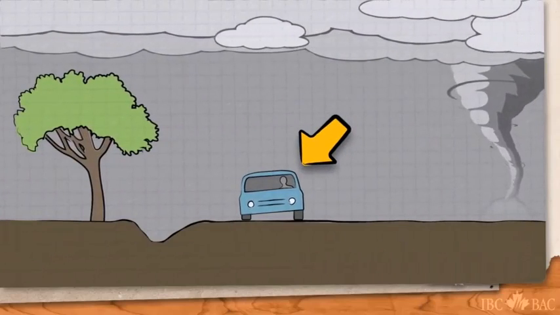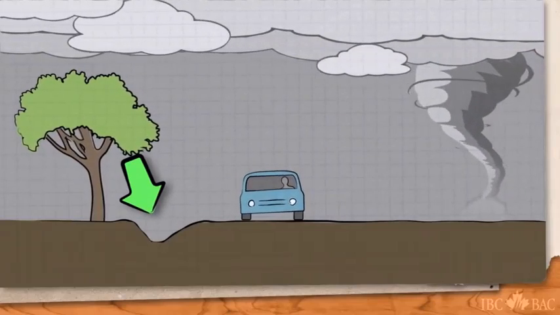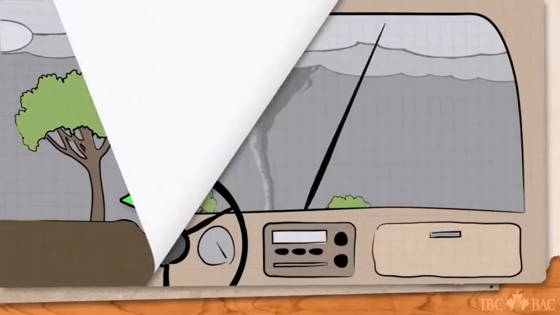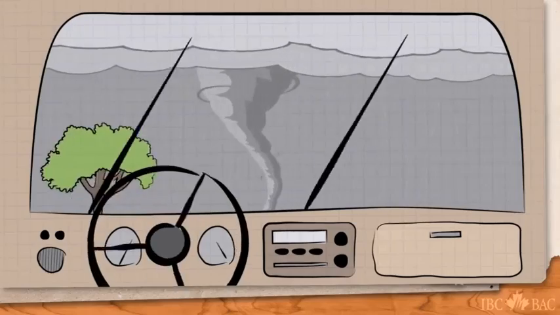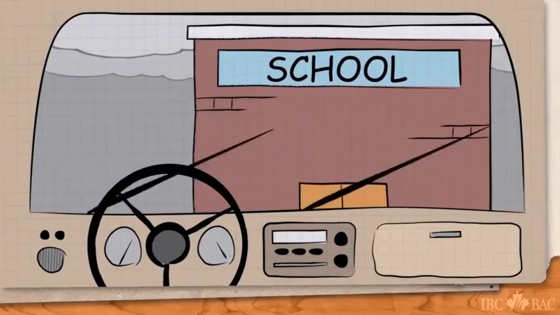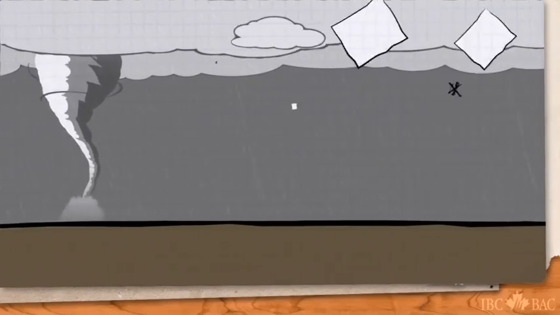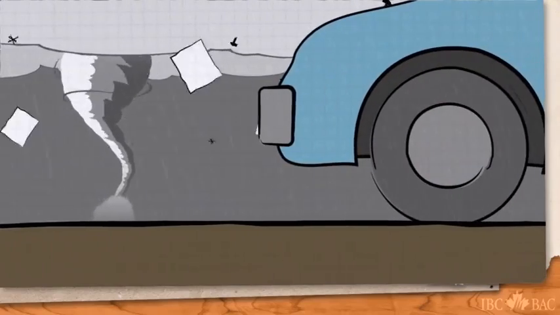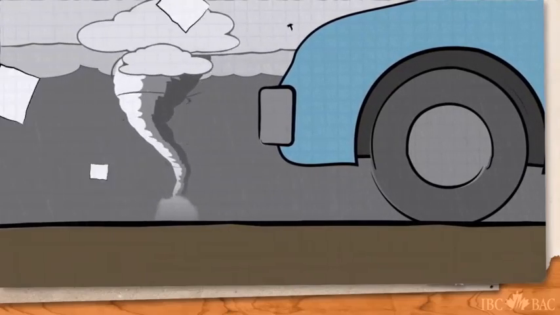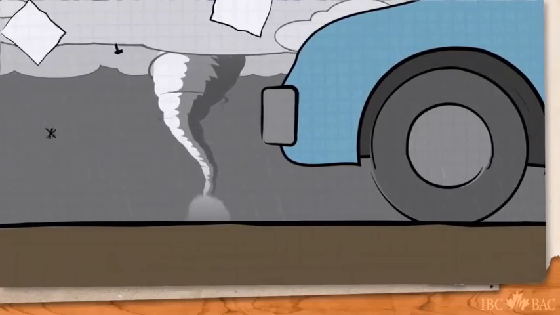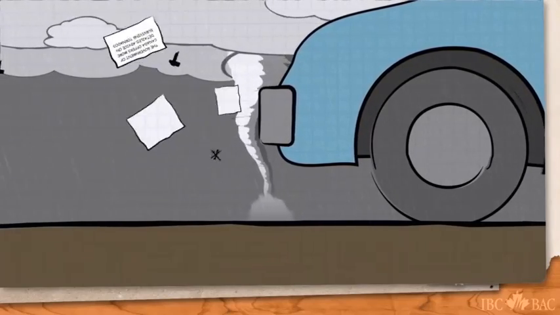If you're caught outside, get as low to the ground as possible. Lie down in a ditch, for example. If you're driving, head away from the tornado's path and look for a building to shelter in. If the tornado is too close, get out of the car and get down on the ground. Being in a car is one of the most dangerous places to be.